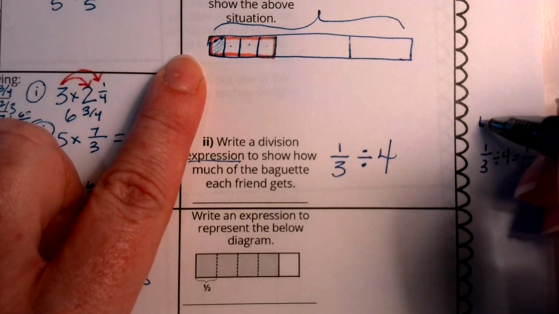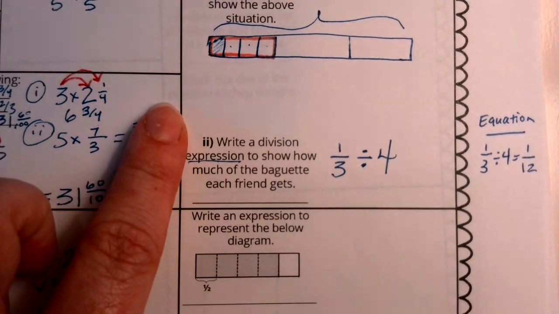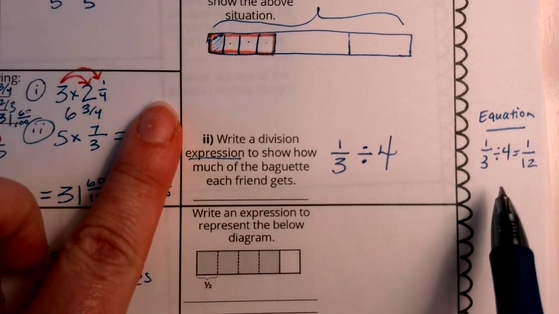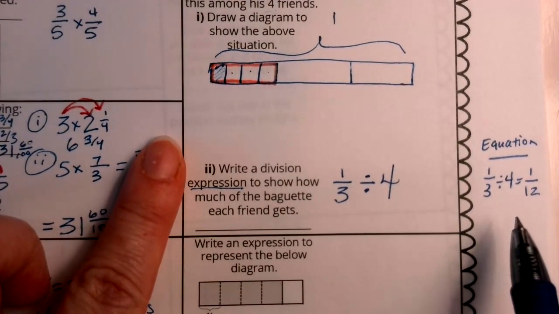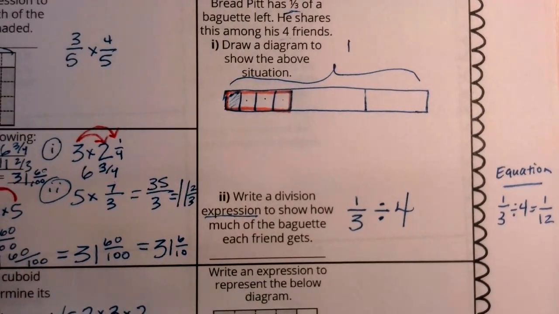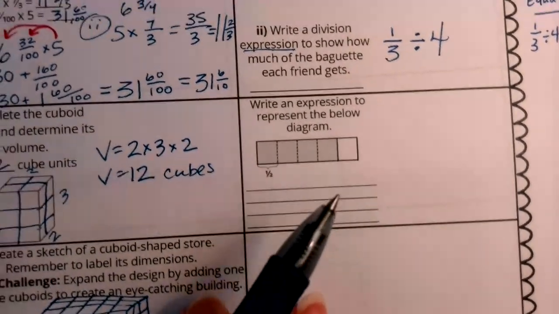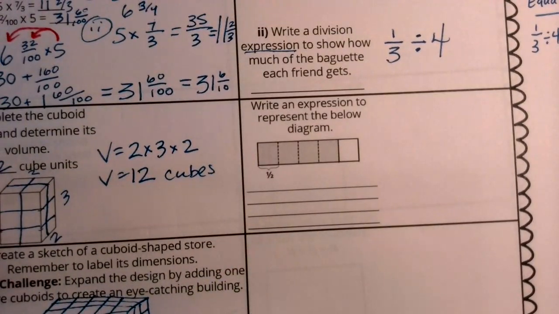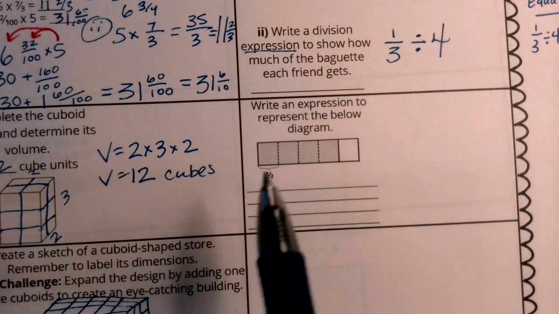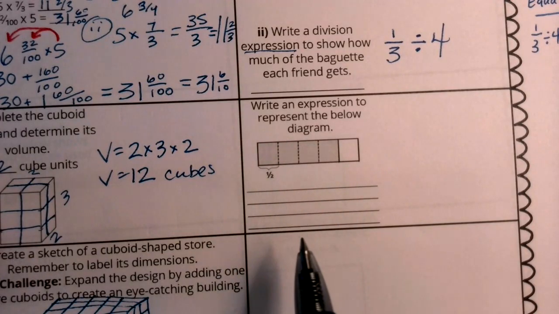Oh man, this was an equation, which is not what we were asked to do, but I couldn't resist this opportunity to tie it back to that. Maybe it's just because it reminded me of a delicious Panera baguette and I didn't want to leave the question behind. But a good opportunity to think about what it actually means in relation to the entire baguette. One more question for today. Write an expression to represent the below diagram.